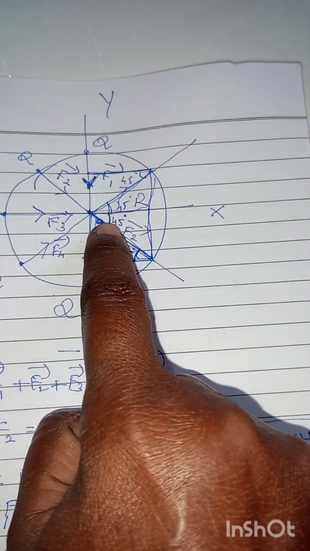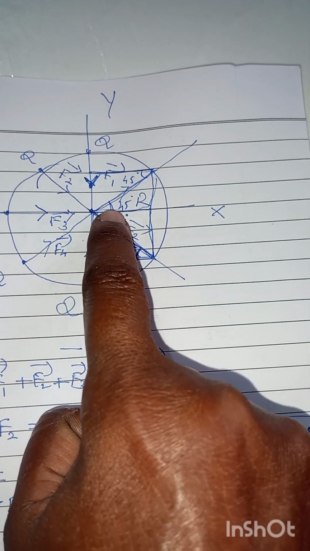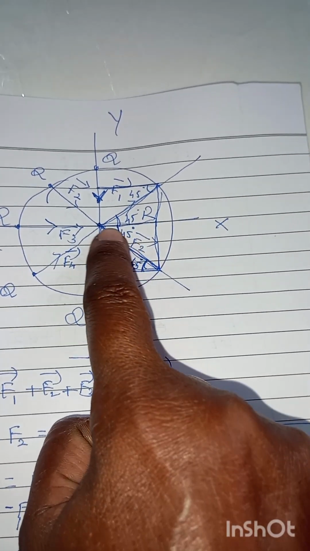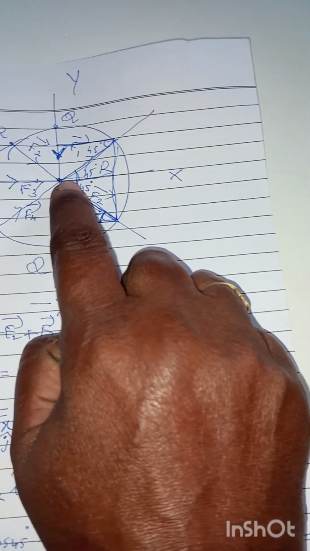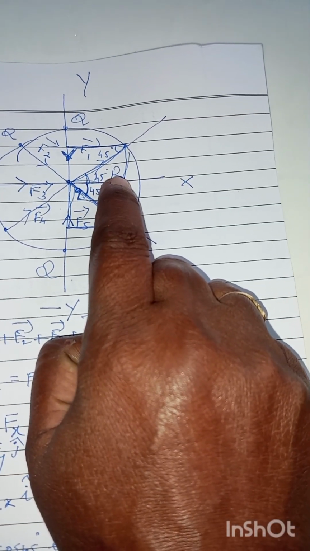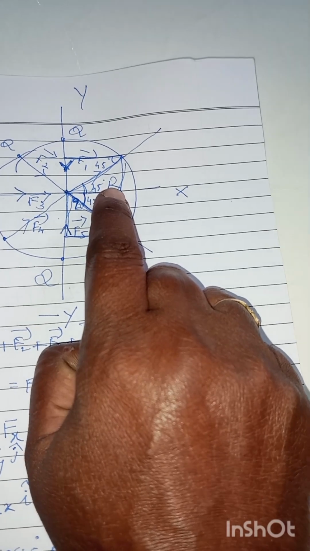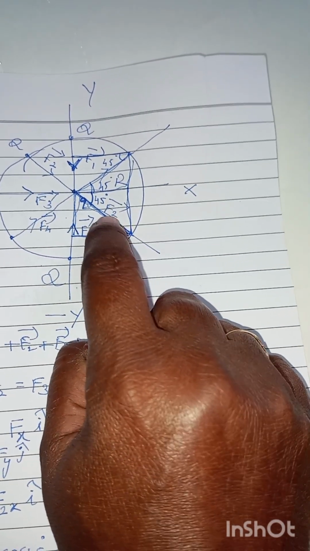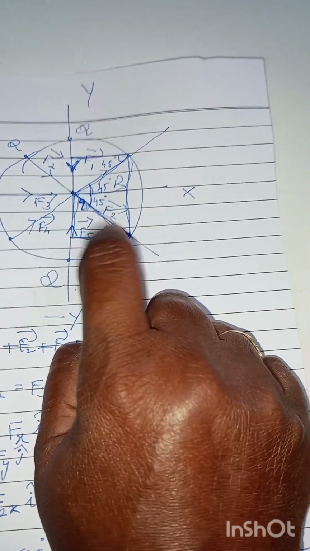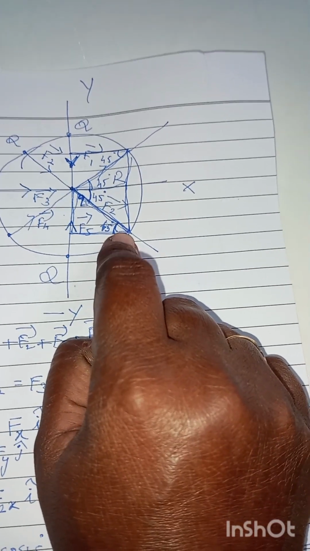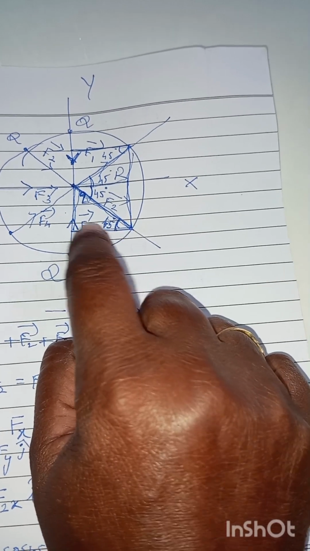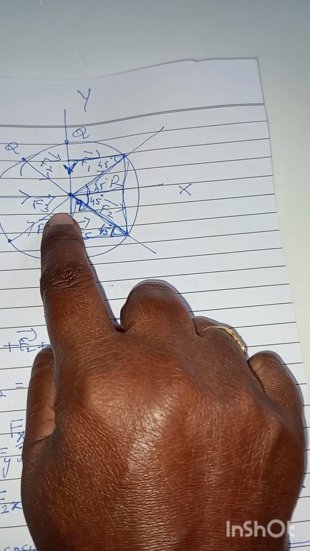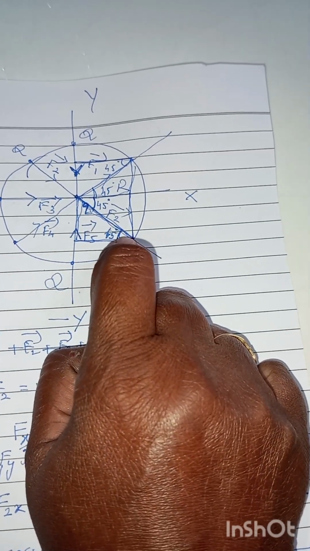Here this angle is 45 degrees, because the entire angle is 90, so half of it is 45 degrees. The adjacent side of the right angle triangle is the x component of F2, and in this right angle triangle this angle is 45 because alternate angles are equal. If this angle is 45, this also should be 45. That is a basic thing. Here the opposite side is the y component of F2.